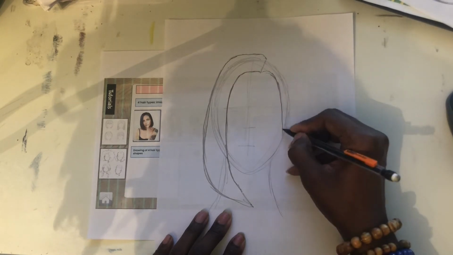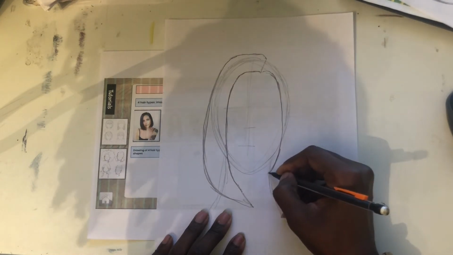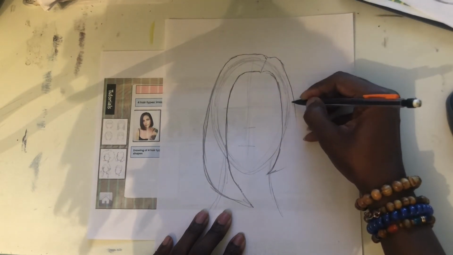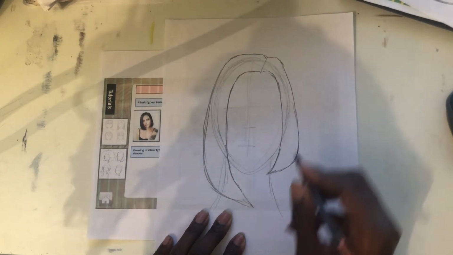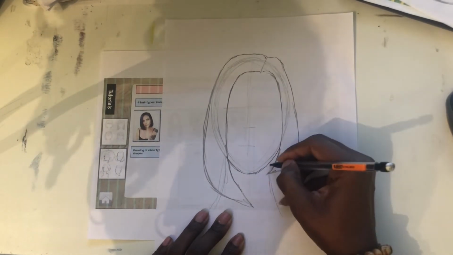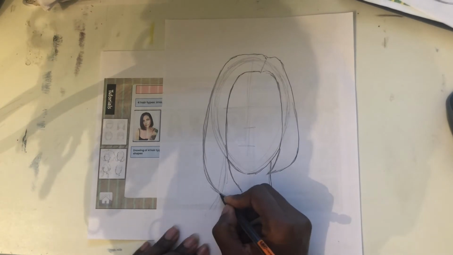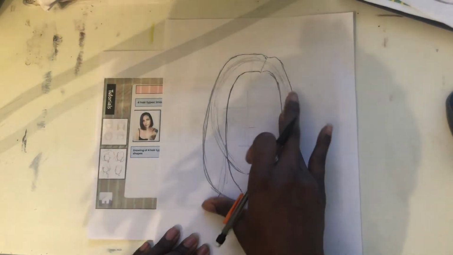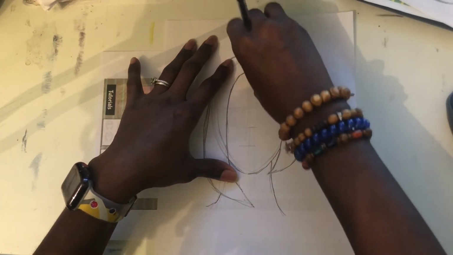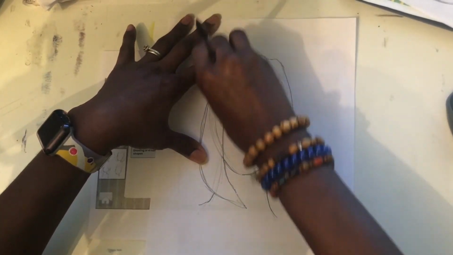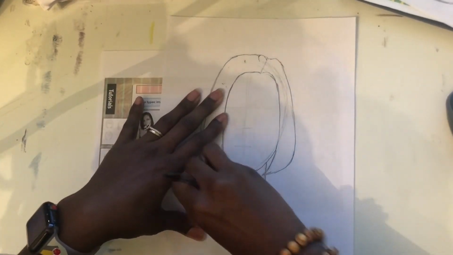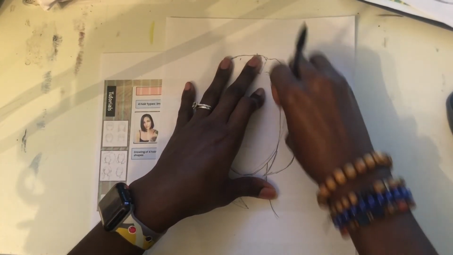This goes around her face and stops right at her chin. I am not going to be checking for skill accuracy. I will be checking for shape accuracy. Does this shape match the shape of the image? This time I am going to erase the guidelines, because I'm going to be adding details.